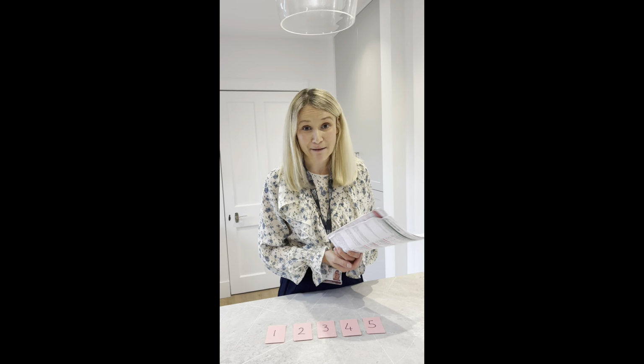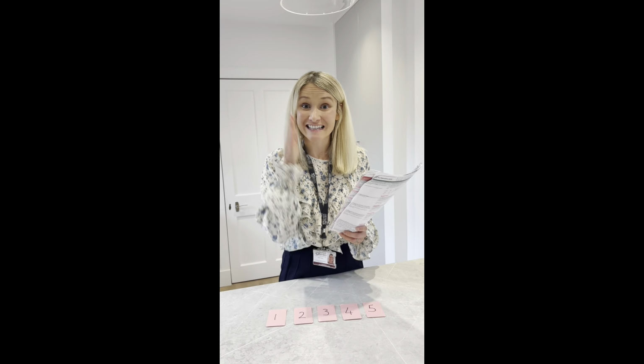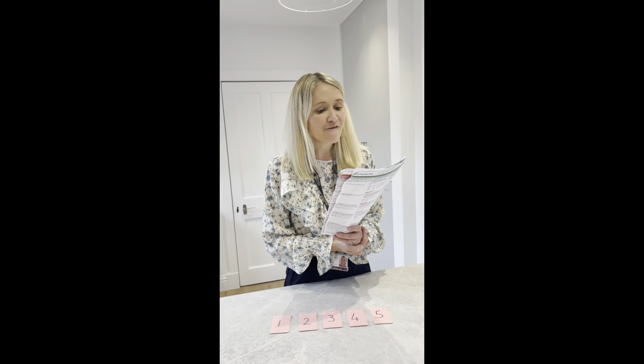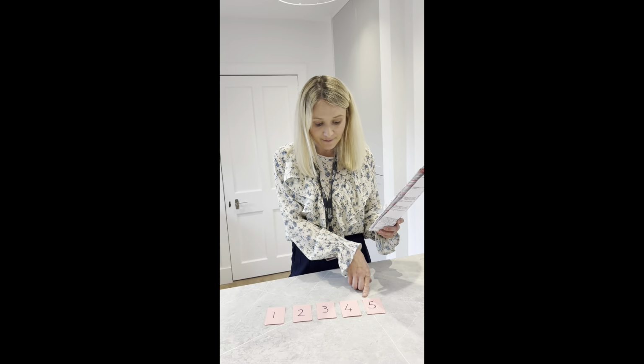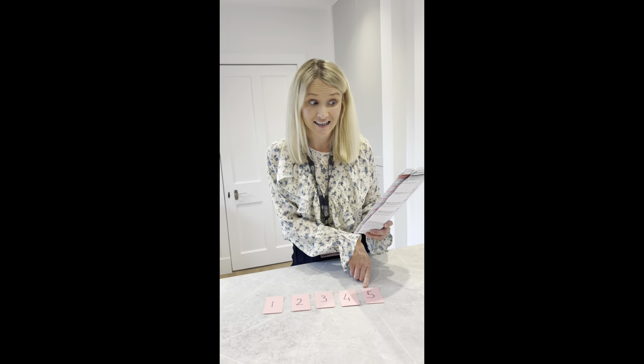This is the modelled examples from the Emergent level. We're going to start today with the second domain, 5.2.1. And for this, it says numeral sequences forwards. So what you need to do is place out some numeral sequence cards. Make sure that they're facing the learner and that they can see these nice and clearly.